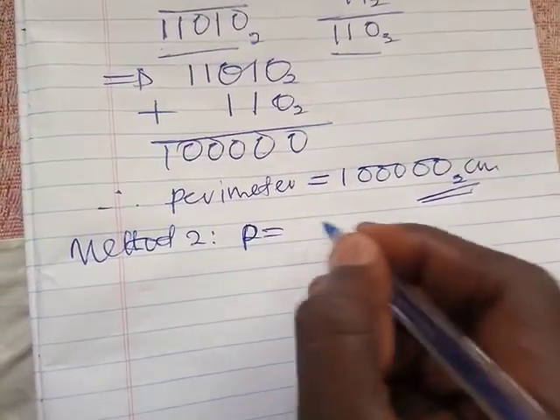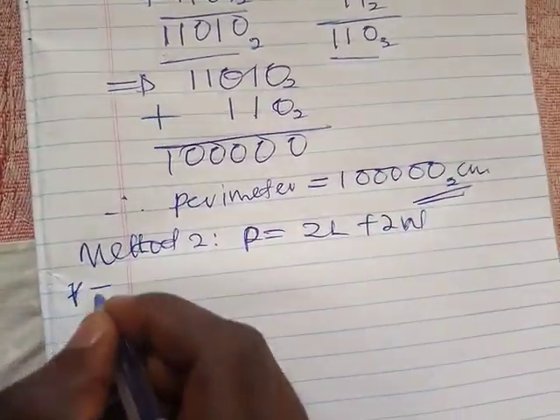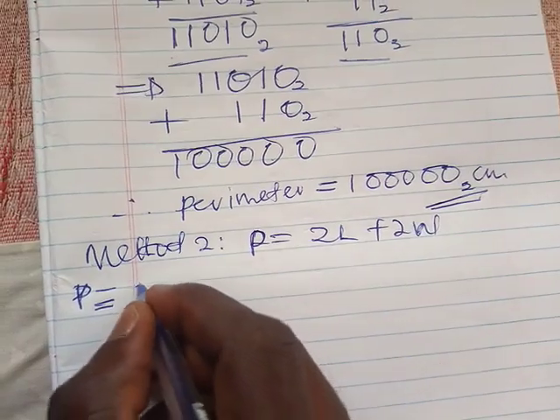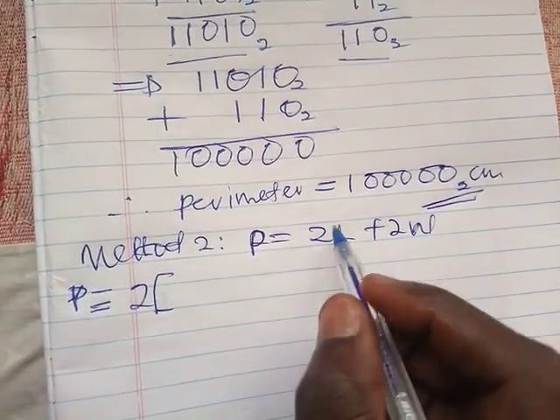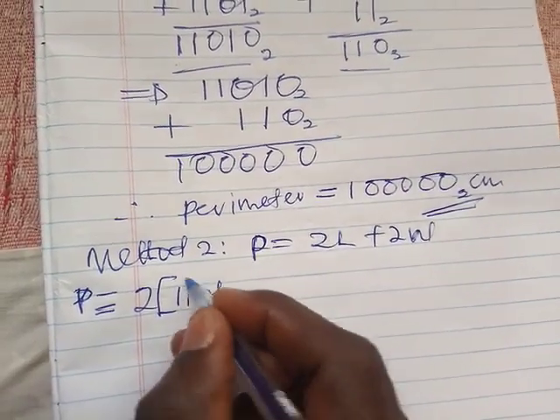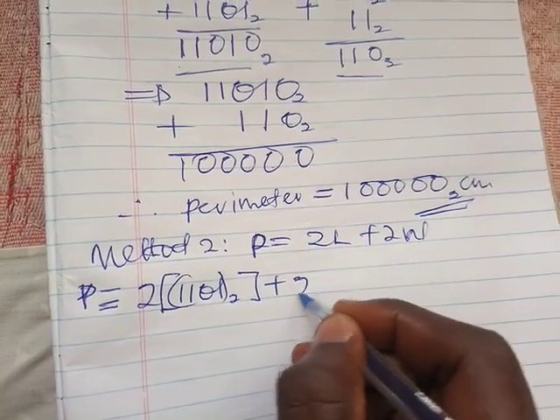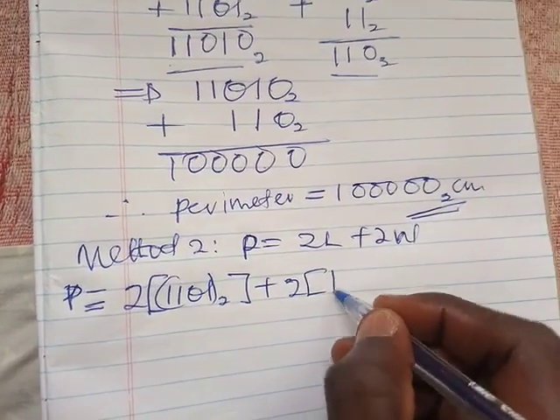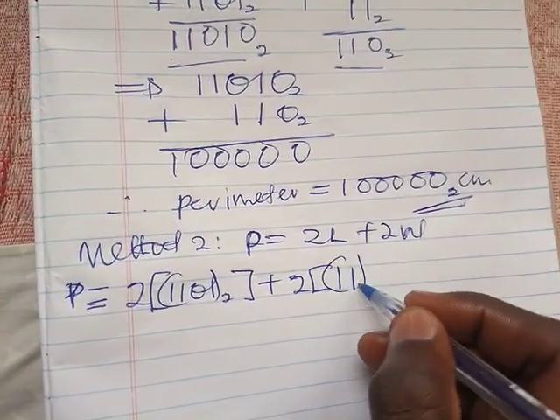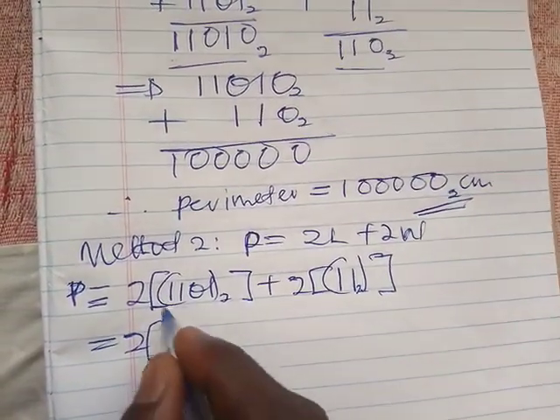The next method you can consider is perimeter equal to L plus 2W. So the perimeter, now the length is 1101 base 2, and the width is also 11 base 2. So we are going to change this to base 10.